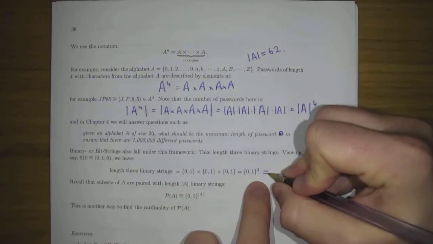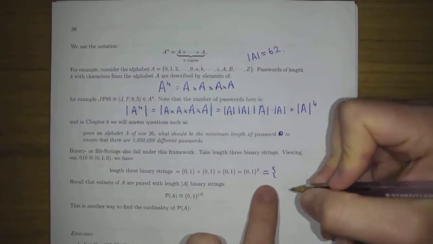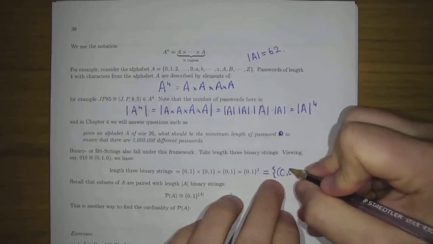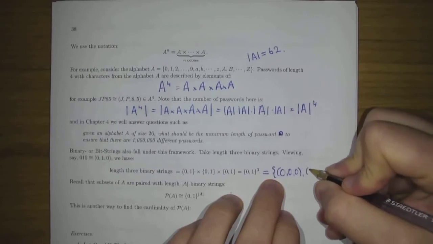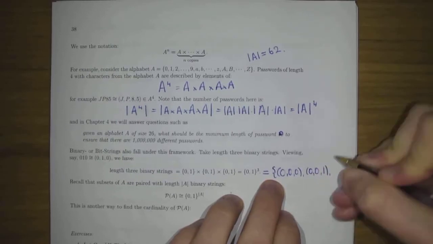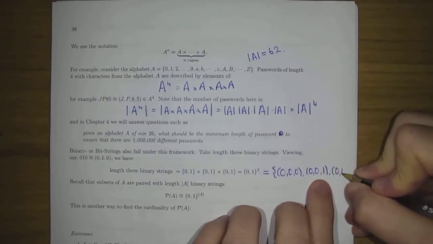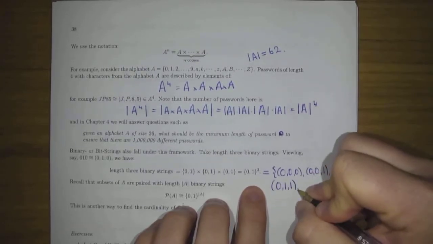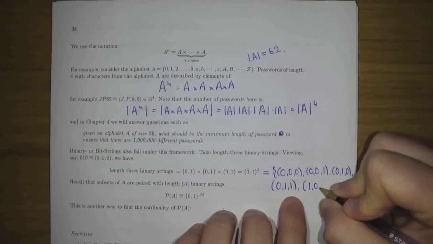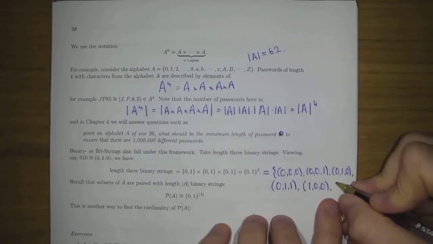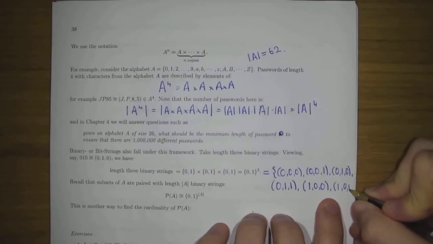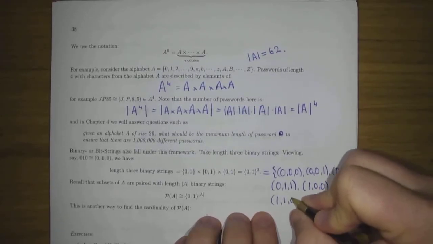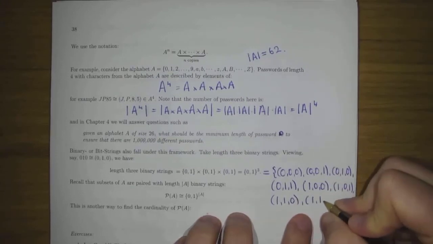So we can actually write this down. Remember, we did this thing before where we counted from 0 to 7: 0, 1, 2, 3, 4, 5, 6, 7.